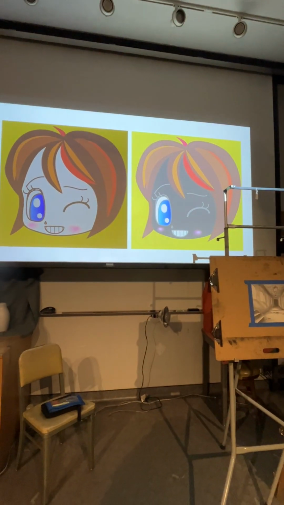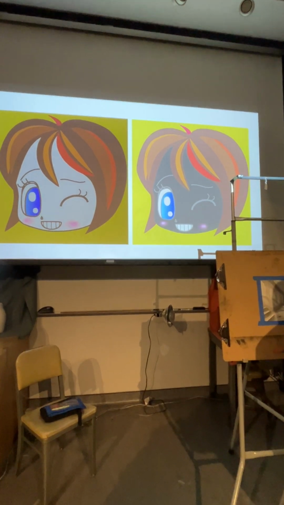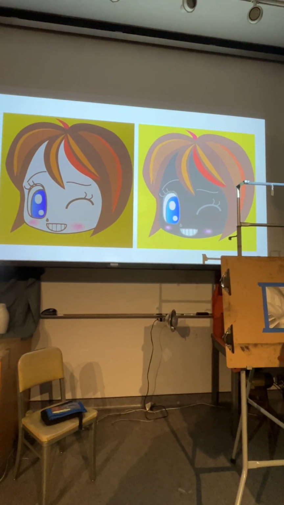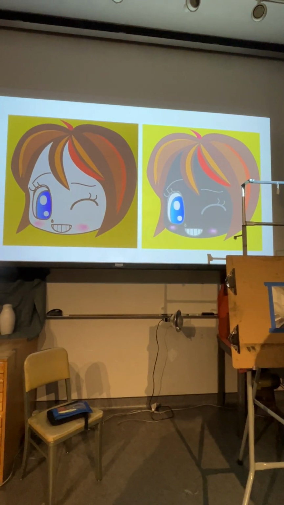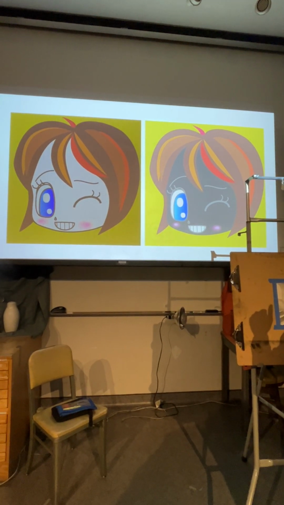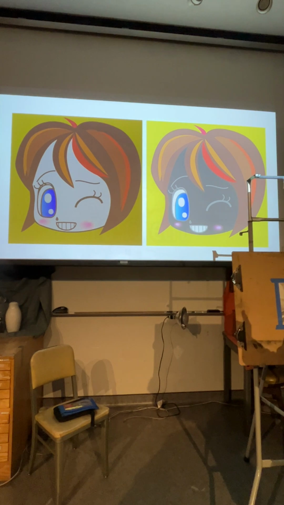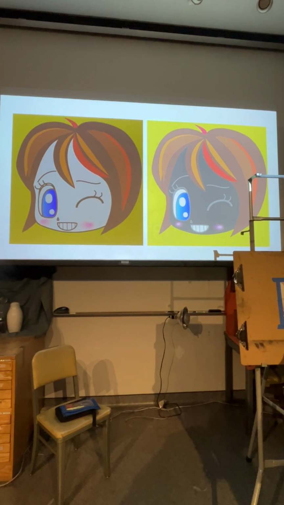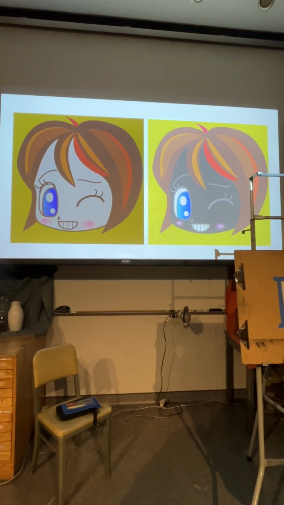So, the face on the right, this is the face, this is hair. The face on the right, has anybody seen this before? No. The face on the right is exactly the same color as the face on the left.